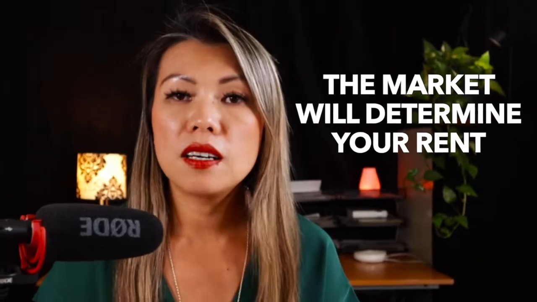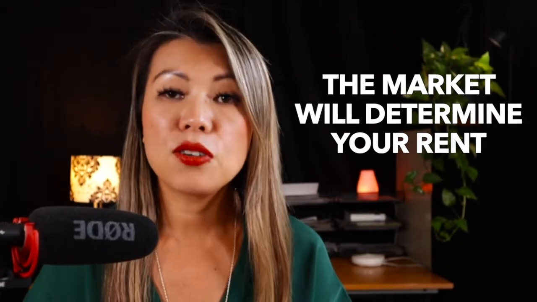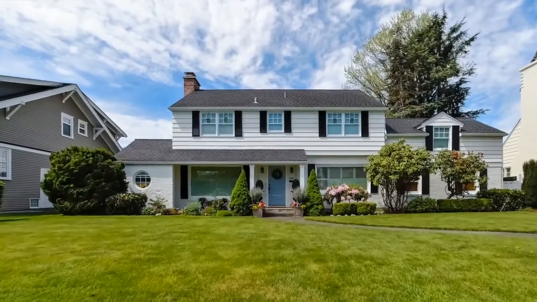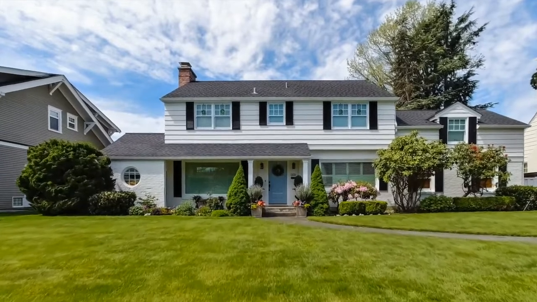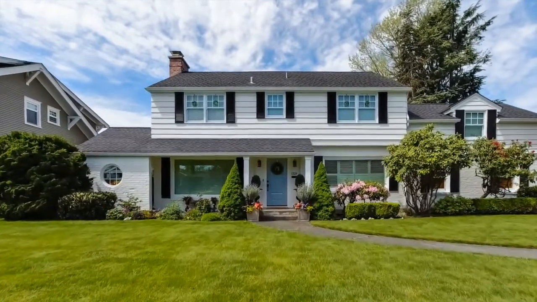So the key thing to know here is that typically the market will determine your rent. You could improve your rent a little bit if your home is better than other homes in your neighborhood, but not by much. So if you rehab your home and you do a better job, and your home looks better than other homes, you may be able to get a little bit more rent, but most of the time it's determined by your market. So that's how you get your monthly rent number.